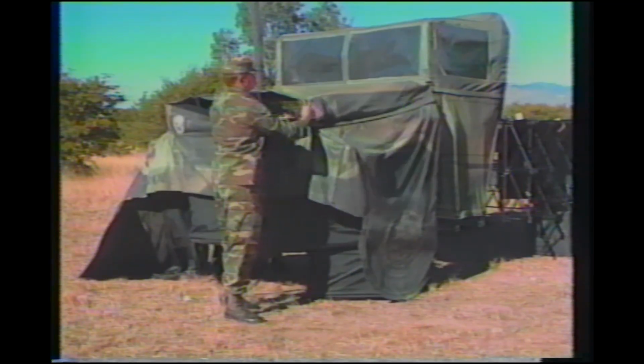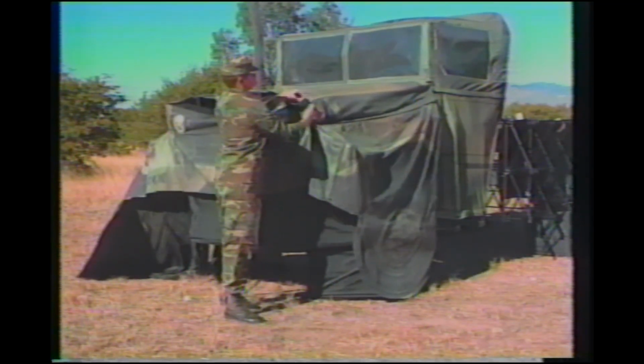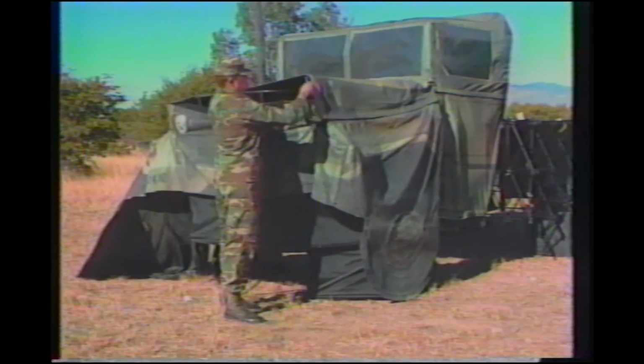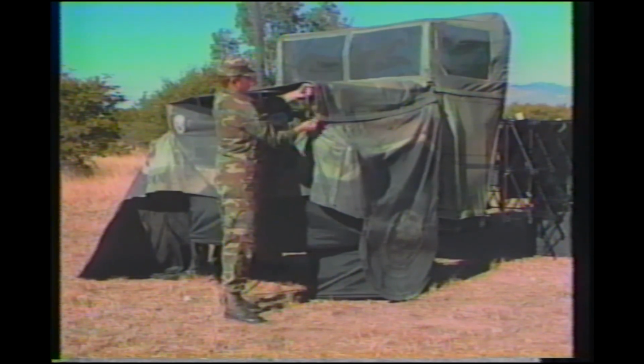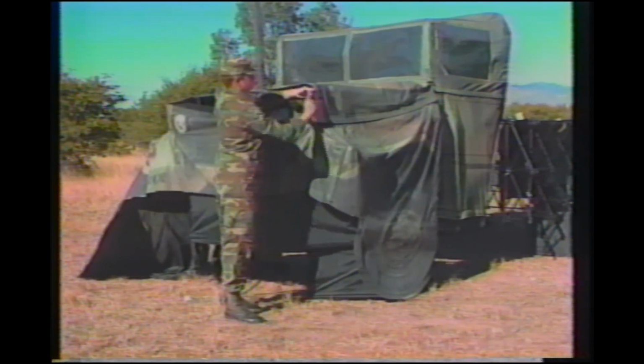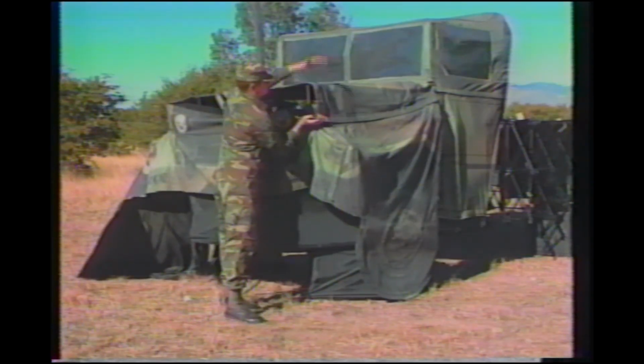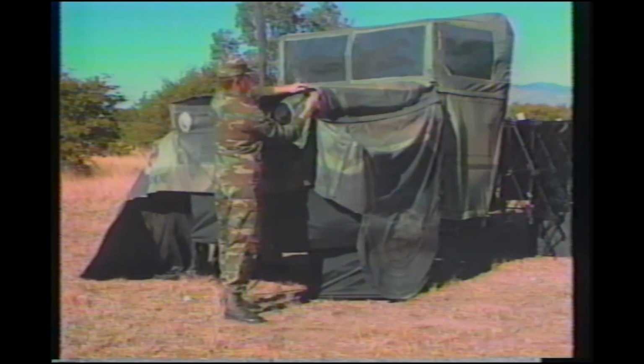Next, lift the end of the left hood support bar and slip the grille strap over the L bar. Now, reinstall the hood support bar. Repeat this procedure for the right hood support bar.